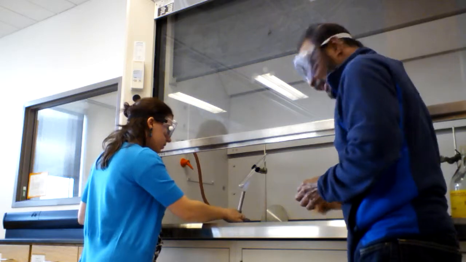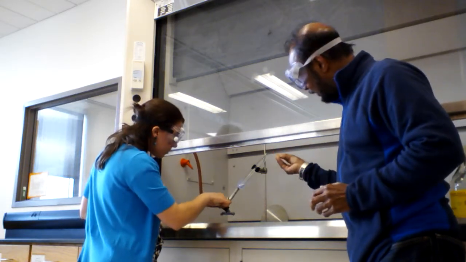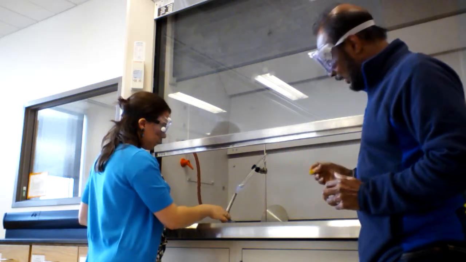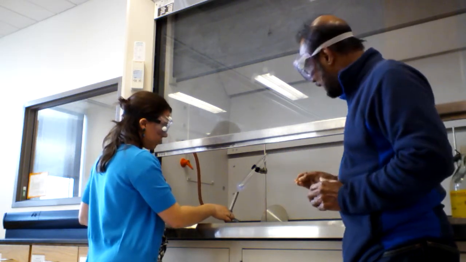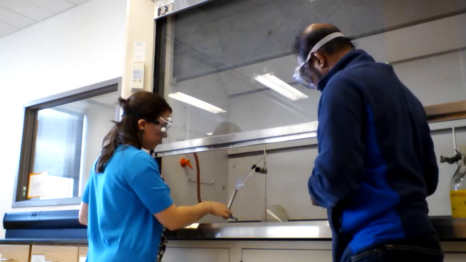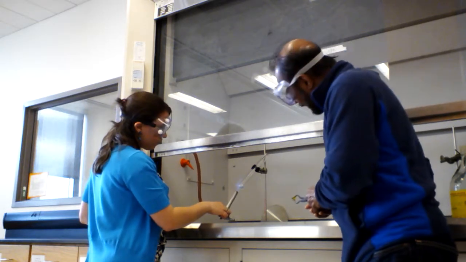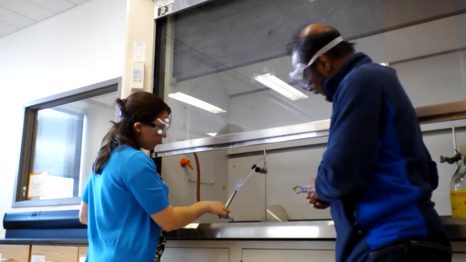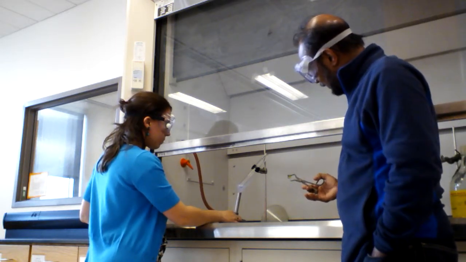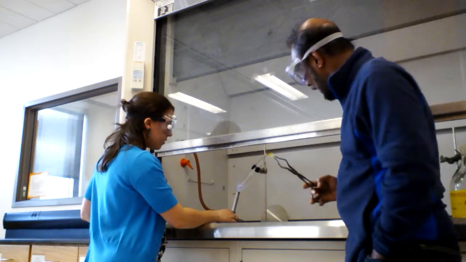So I have a little gummy bear. When this one is heated up, I'm going to put the gummy bear inside the test tube, and we will see what will happen. So as we heat it up, we can see that it's melting. Potassium chlorate is melting.